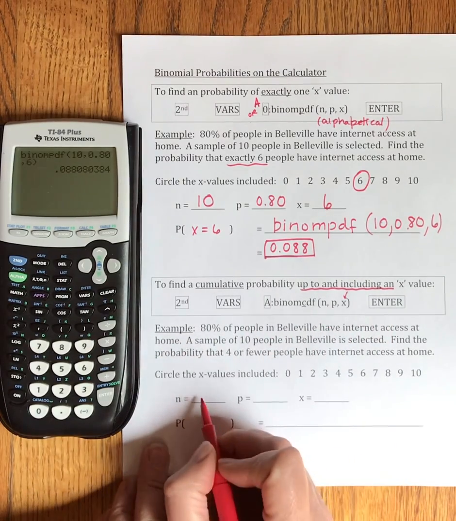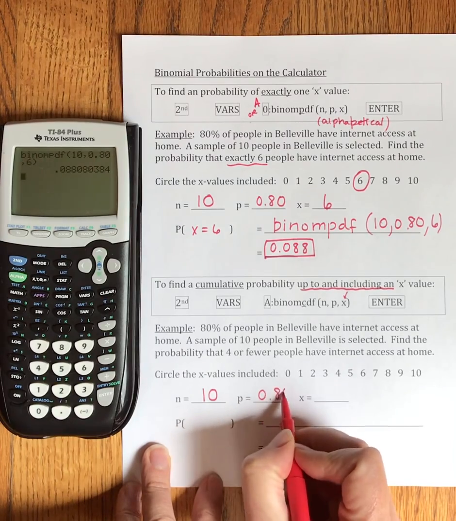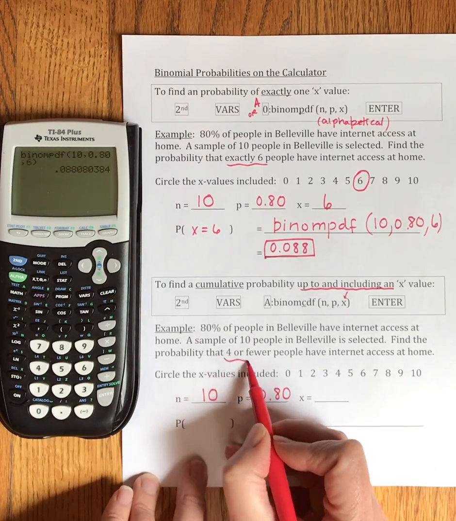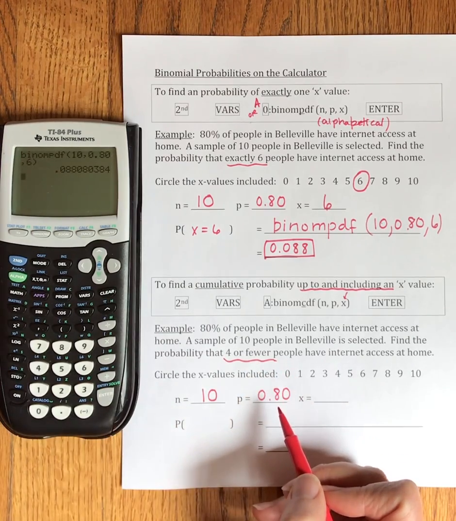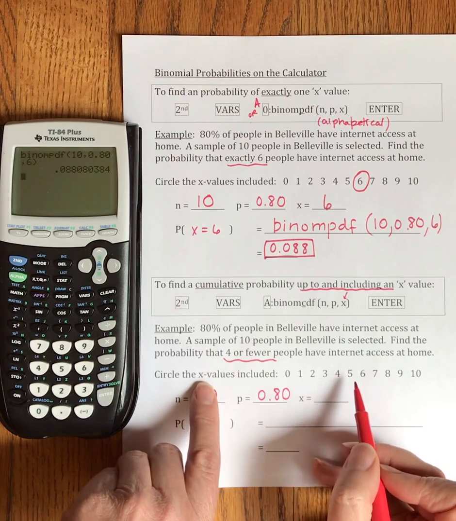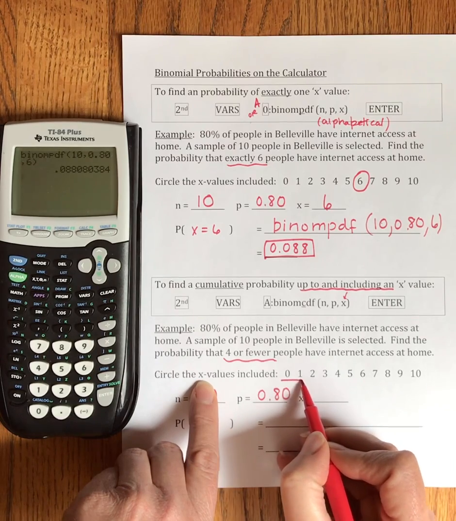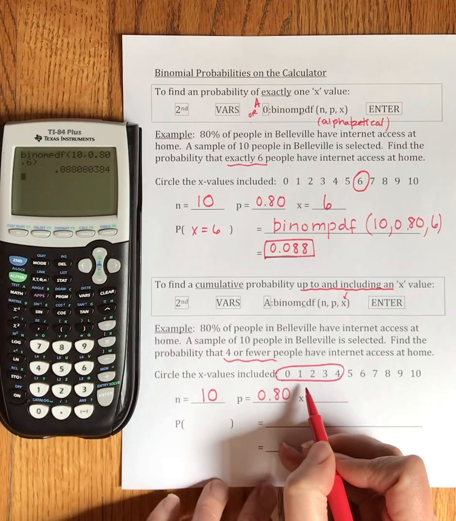So we have the same scenario here. There's still a sample of 10 people. Probability is still 0.8. This time though, we want to find the probability that 4 or fewer people have internet access at home. 4 or fewer means we want to include the number 4 and everything below it, 4 or fewer. So we want the probability of all of these combined together.